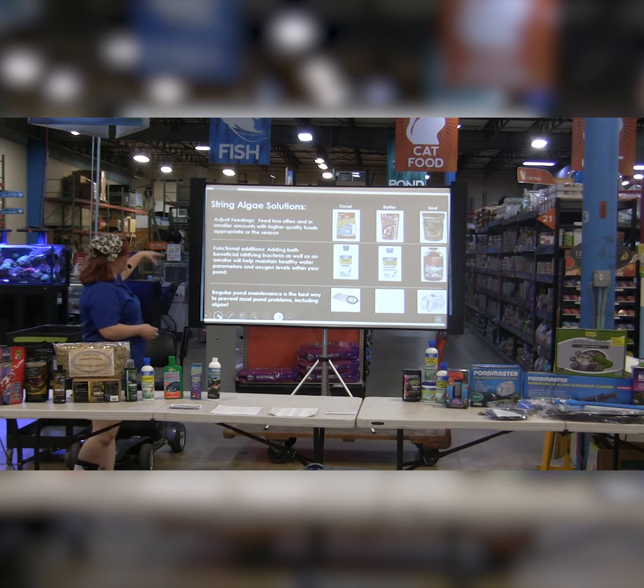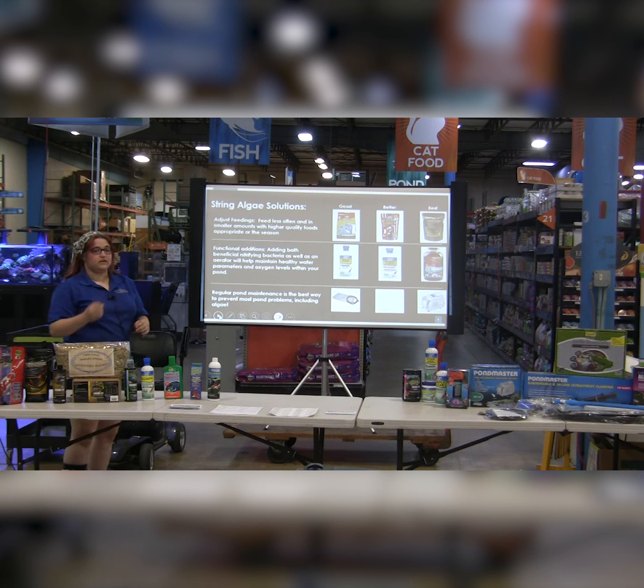So, some solutions about how to keep string algae out of your pond, or to get rid of it. We have, same thing, there's always adjusting feeding. Overfeeding happens so often that it is a solution to almost any type of algae. Functional additions, you can add nitrifying bacteria. It's basically going to do your cycle for you, and it's going to help remove excess nutrients, so that it keeps your whole ecosystem balanced.